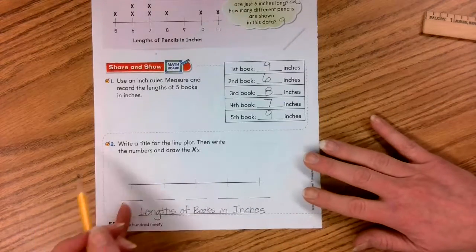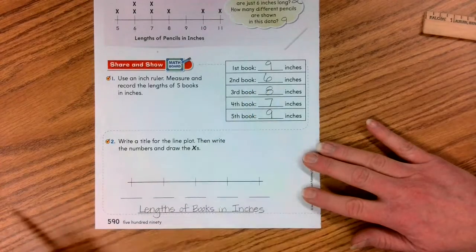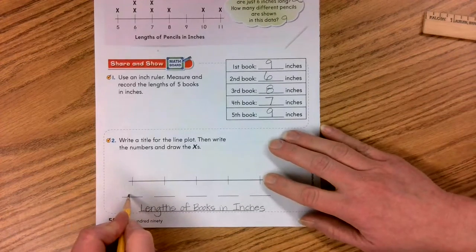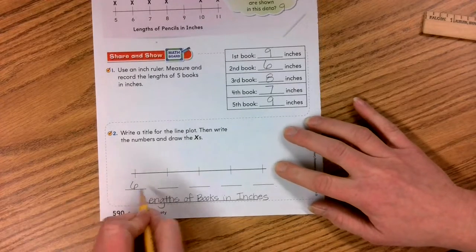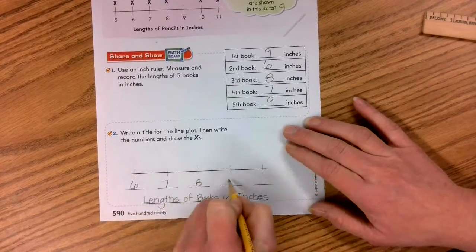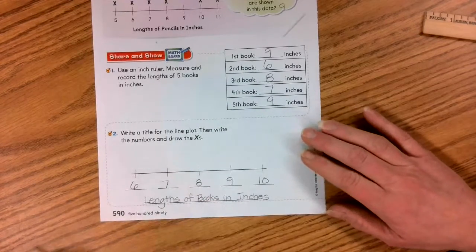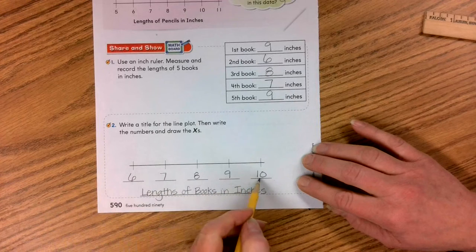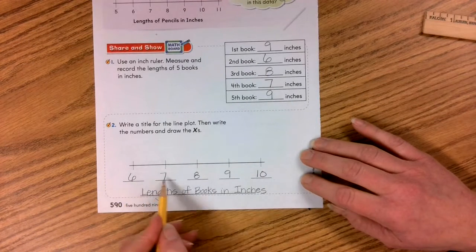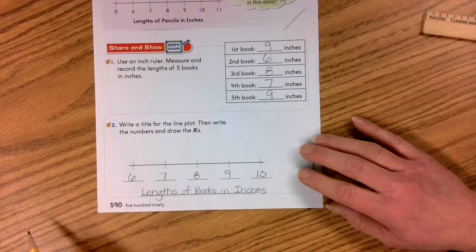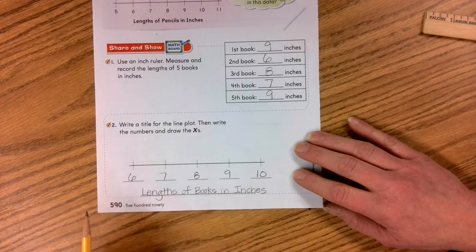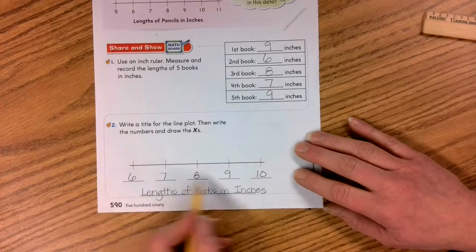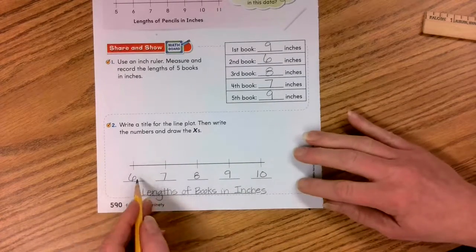Now, what's my lowest number of the data? And that's a 6, all right? So I'm starting with 6 down here. Then I go in order, 6, 7, 8, 9, 10. Now you might be thinking we didn't have any books that were 10 inches. That's okay, we still need to go in order. Let's pretend like we didn't have a book that was 8 inches. Well, we'd still need to put the 8 on here because this is like a scale and we can't just leave numbers off. They need to go in order.